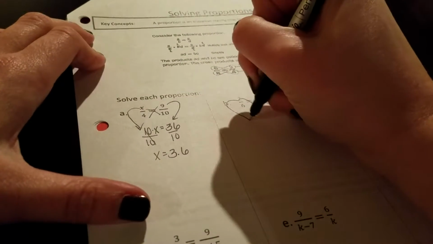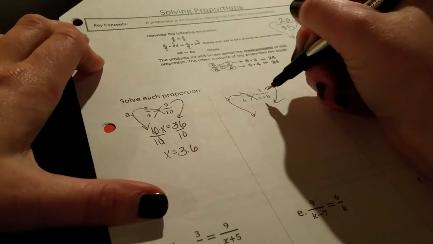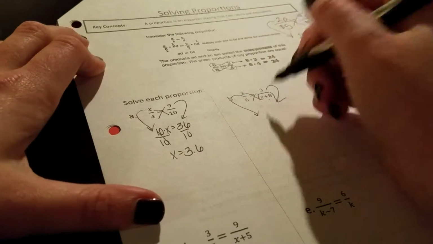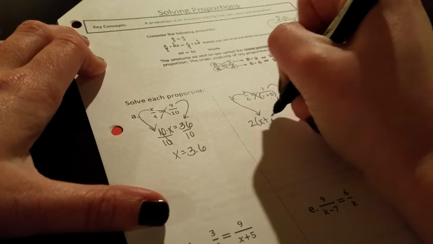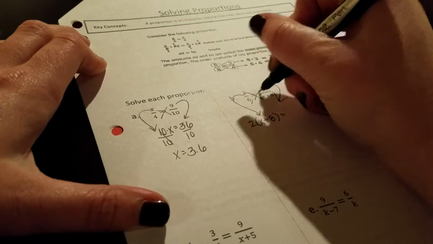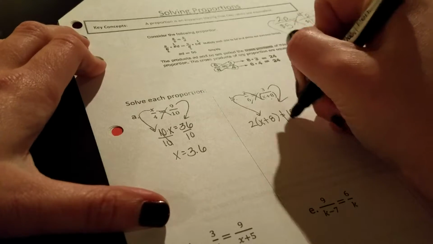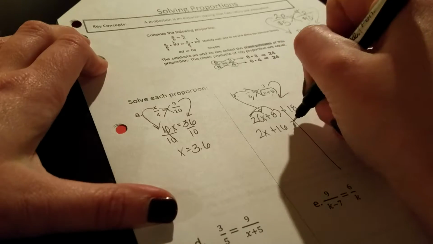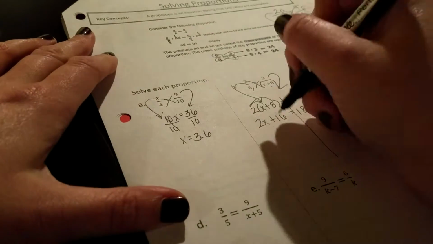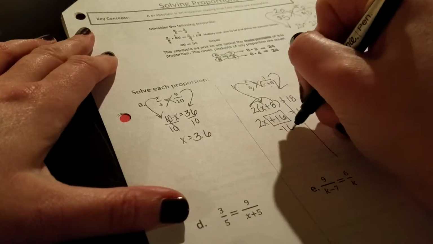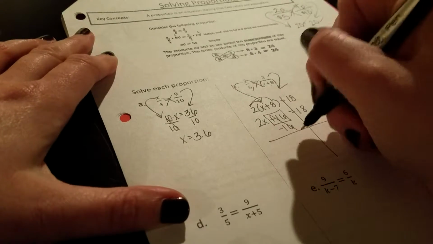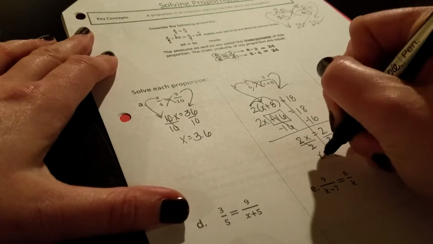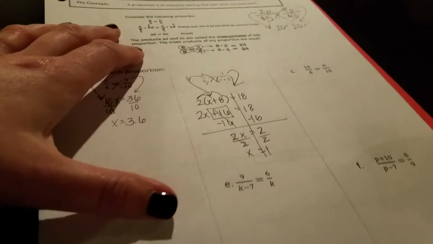Over here, we're going to use the heart method to get our cross products. Here, though, we have a quantity, so go ahead and put it in parentheses. 2 gets multiplied by that whole quantity, equals 6 times 3 is 18. Distribute your 2, you get 2x plus 16 equals 18. So I need to take care of this plus 16 first. See how solving equations is coming back in. Divide by 2, and we get that x equals 1 in this case.